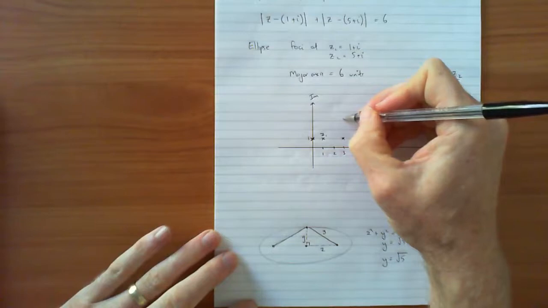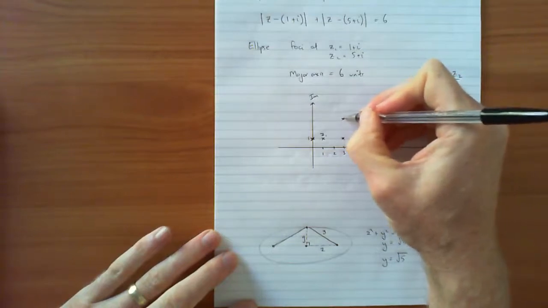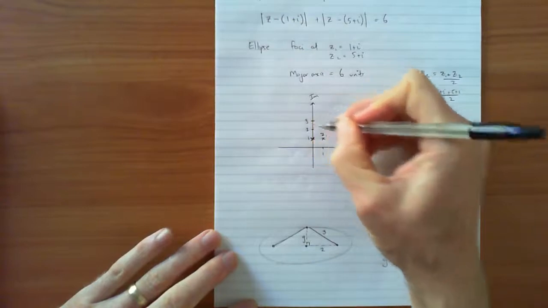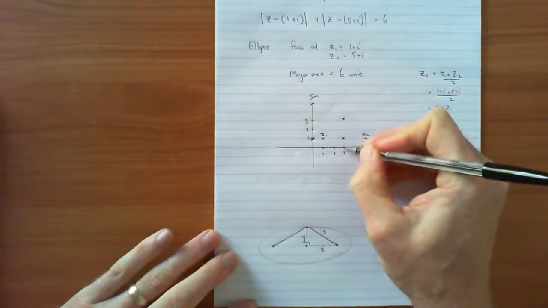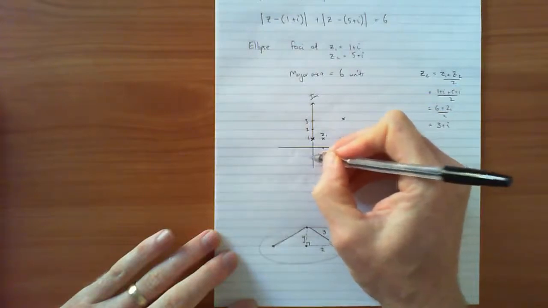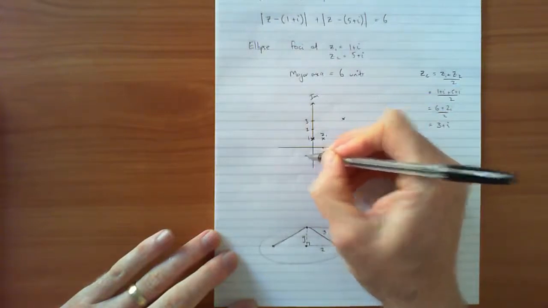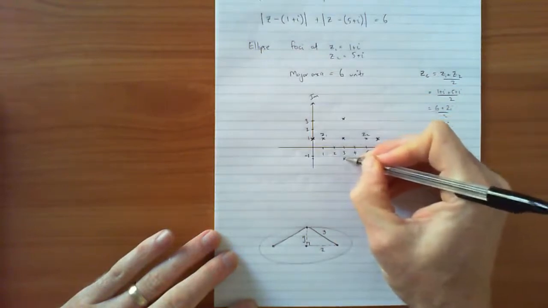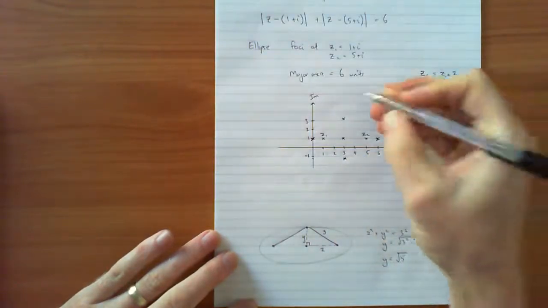So I'm going to come up square root 5 units, and I'm going to go down square root 5 units. So I'm going to be down about there. And I can label that point.